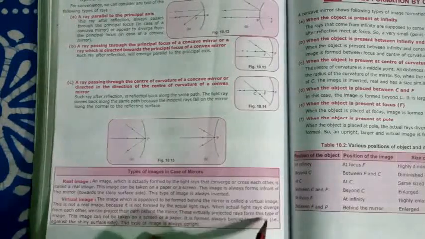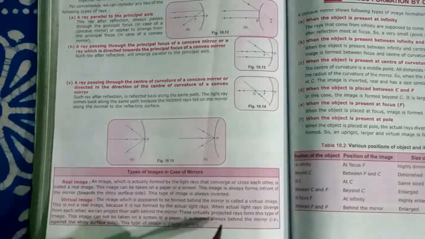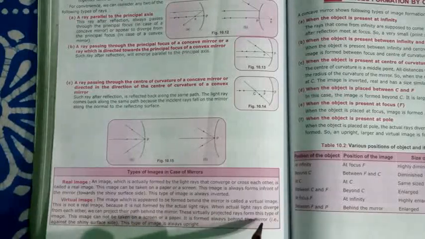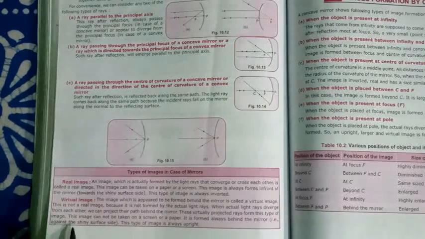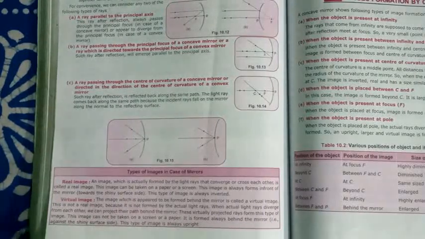When actual light rays diverge from each other, we can project their path behind the mirror. These virtually projected rays form this type of image, and this image cannot be taken on a screen or paper. It is always formed behind the mirror, on the side opposite the shiny surface, and is always upright.